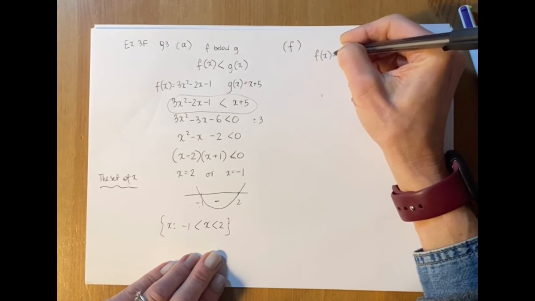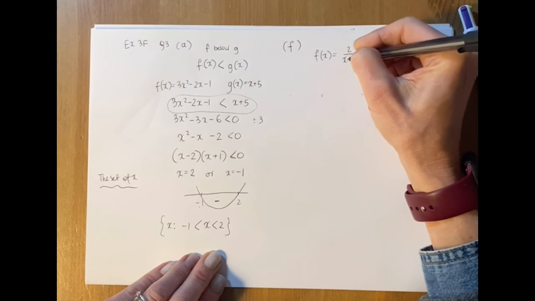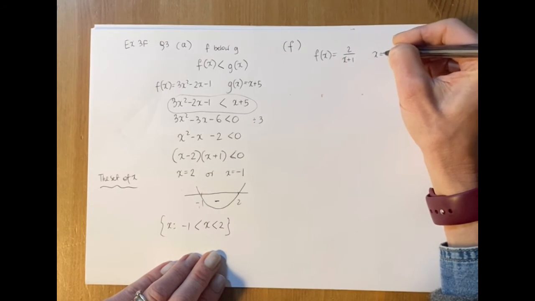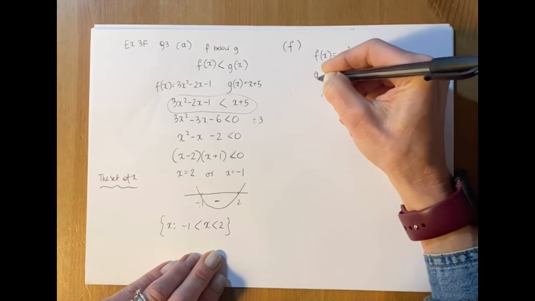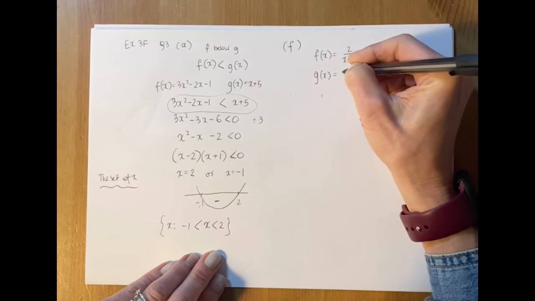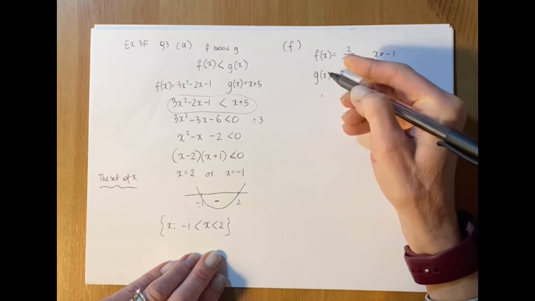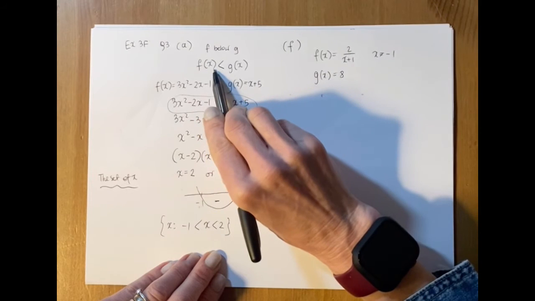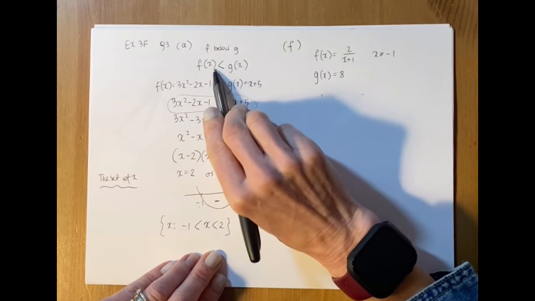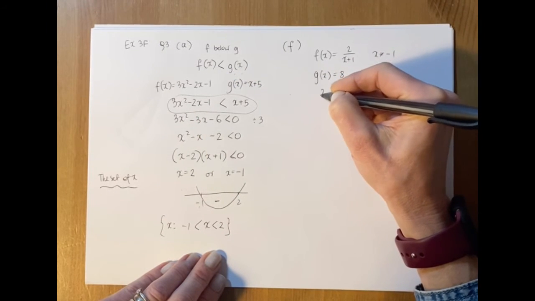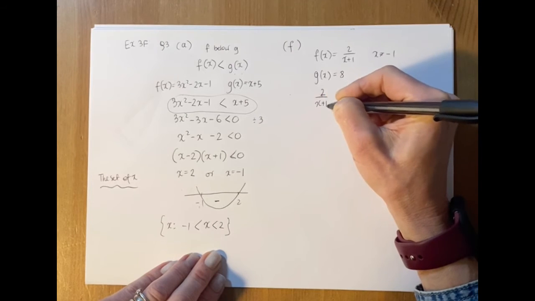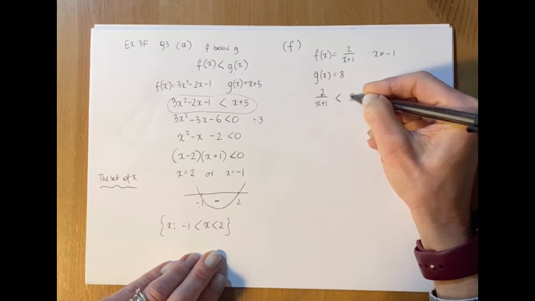F of x is equal to 2 over x plus 1. And then g of x is equal to 8. So you're going to solve when f of x is below g of x, so it's less than. So 2 over x plus 1 is below 8.